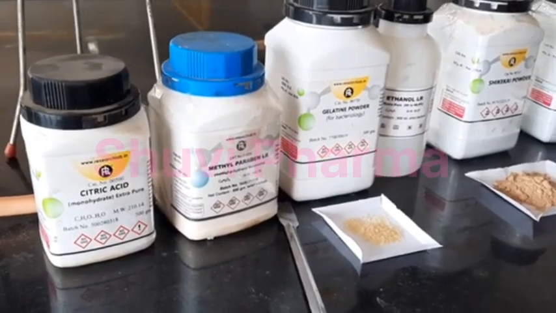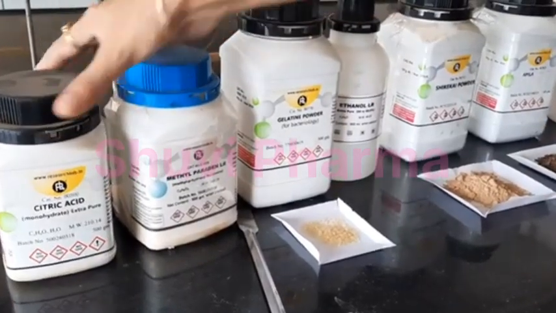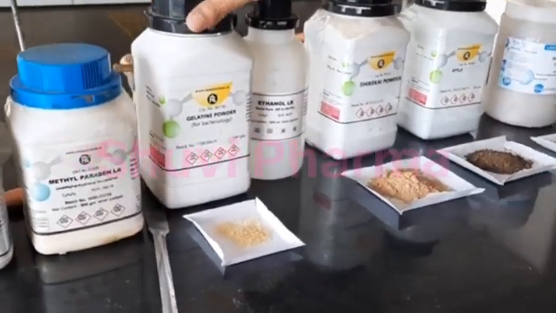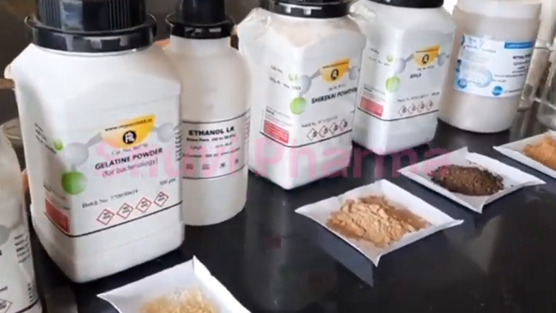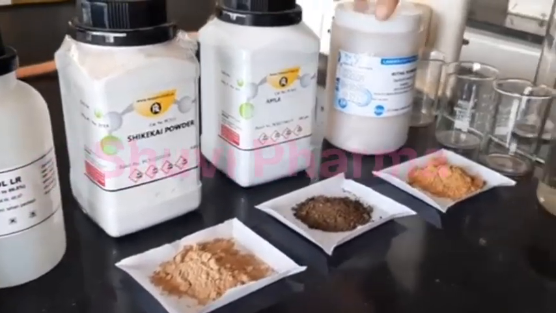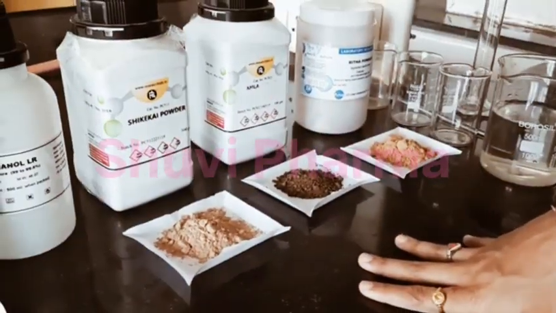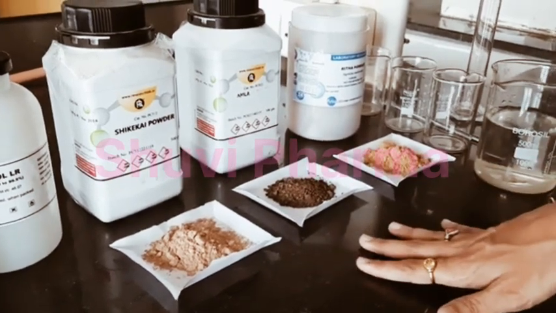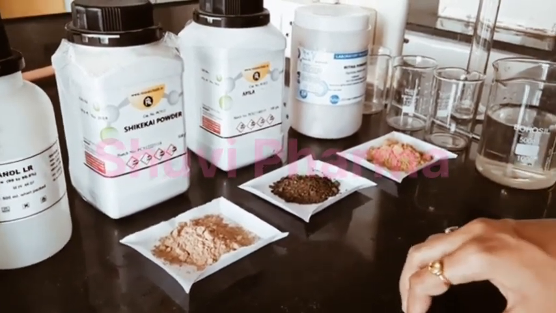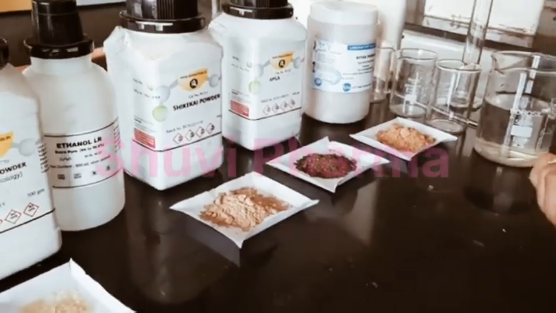So here are the requirements for herbal shampoo preparation, that is citric acid, methyl paraben, gelatin powder, as we require gelatin solution, ethanol, shikakai powder, amla powder and Reetha powder. I have already weighed the quantities, and now we will prepare the extract of shikakai, amla and Reetha, and with that we will prepare the gelatin solution. So further we can proceed for the preparation of shampoo.